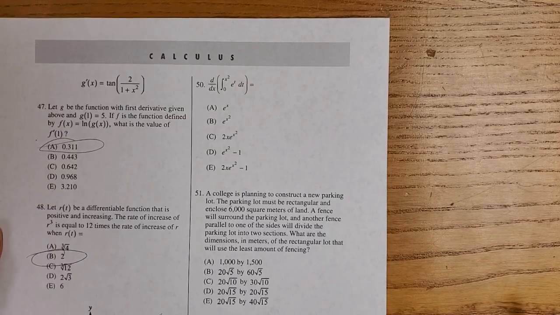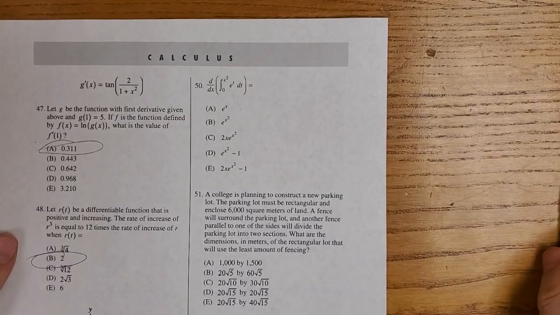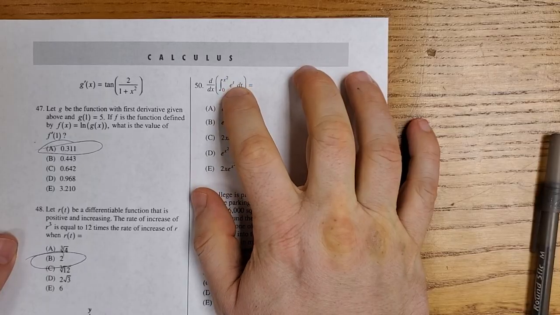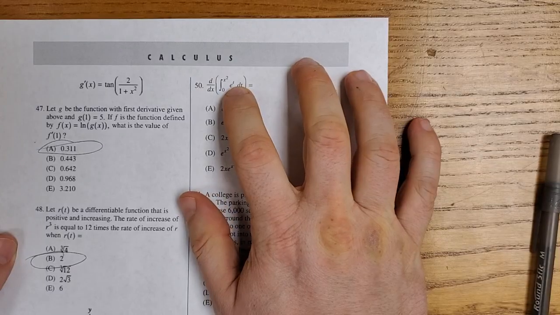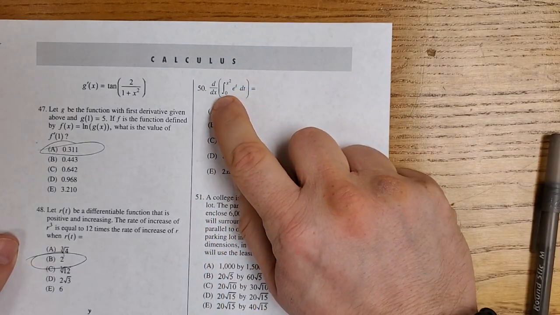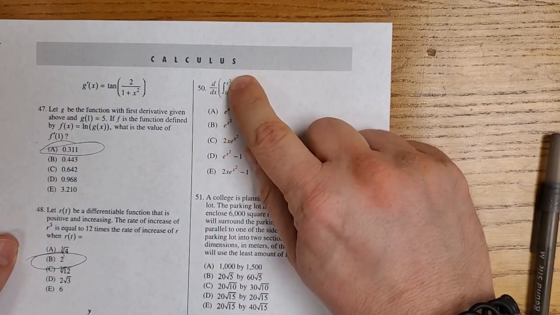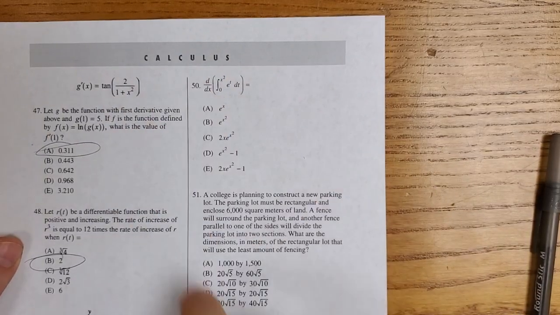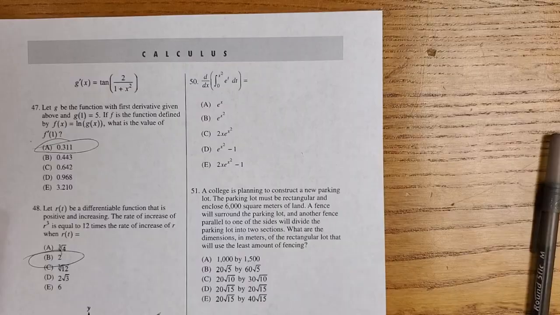Wow, look at this. Inside we have e to the power of t, but then we are finding the definite integral of that with bounds between 0 and x squared. And then we want the derivative of that.